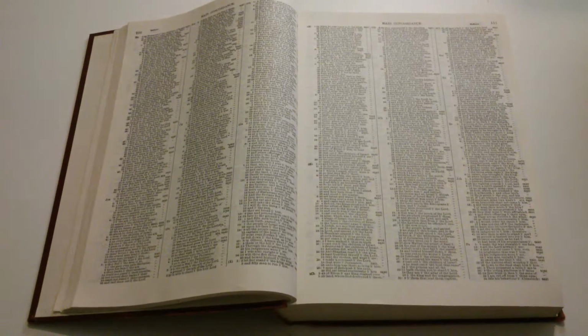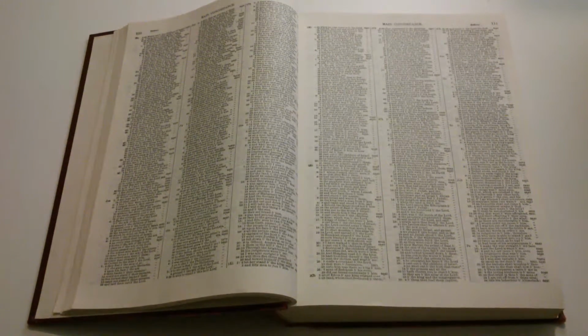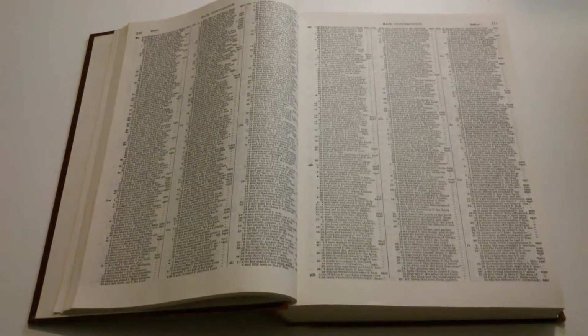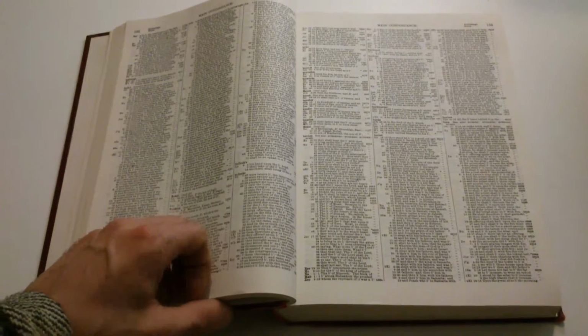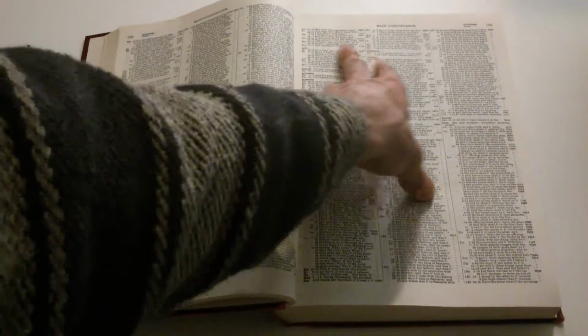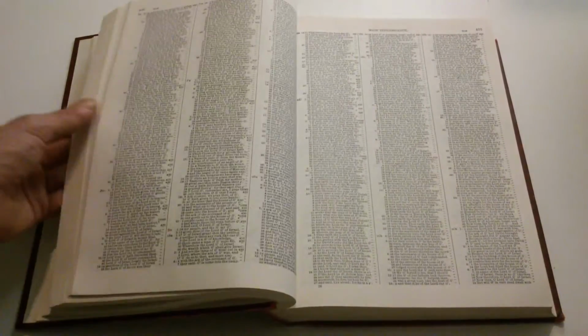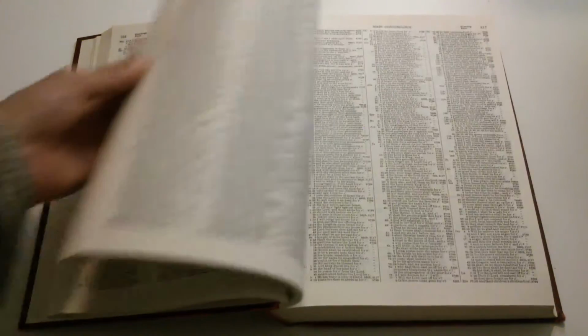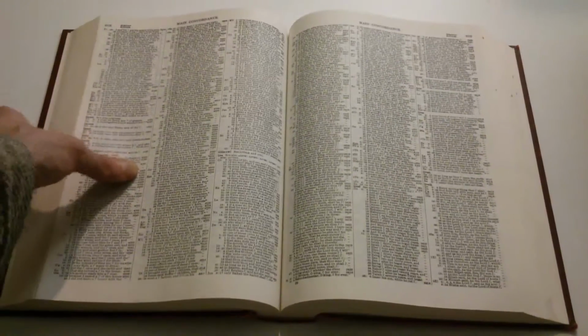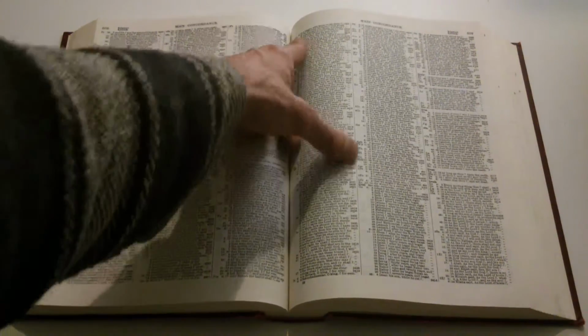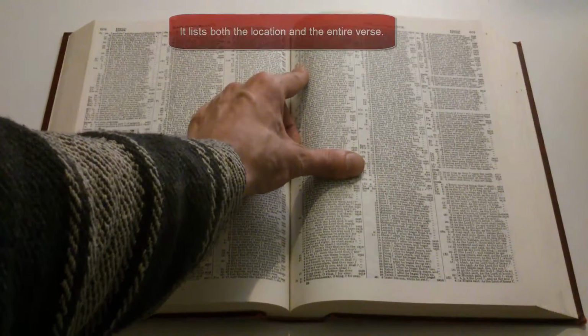So if you want to look up a specific verse, for instance, and you don't know where to find it, normally you would probably use Google, but you look up the word in the concordance. You look up one word from the verse, like a defining word that you remember from the verse, and it will list all the occurrences of that word.